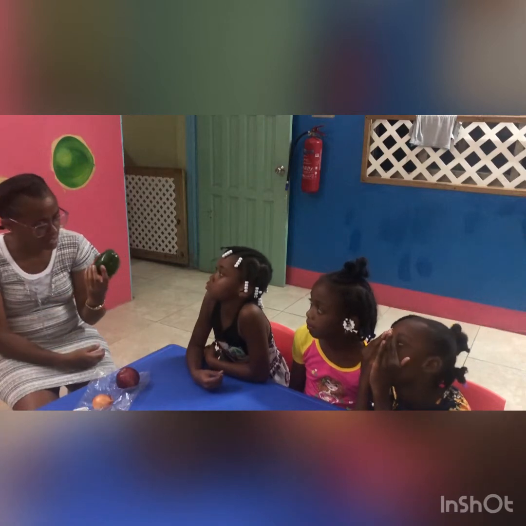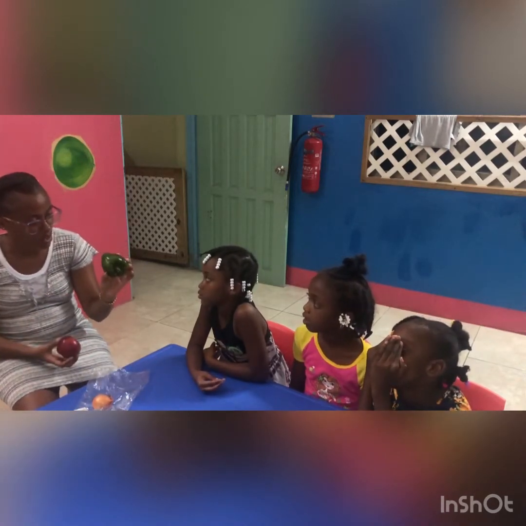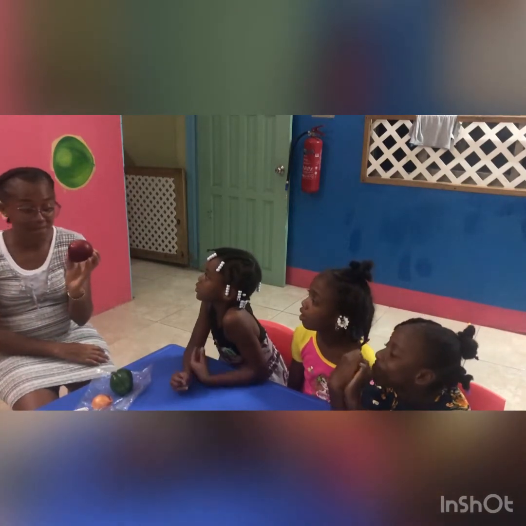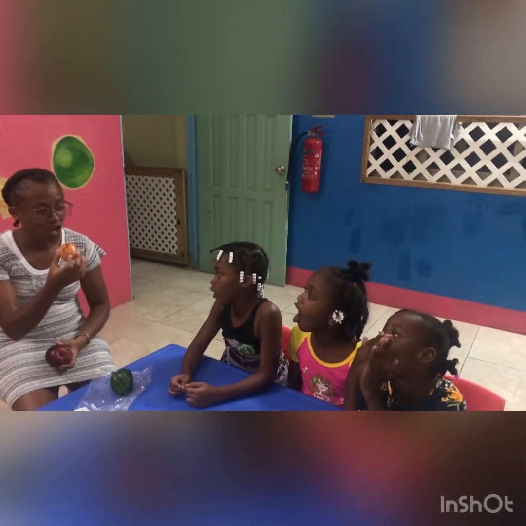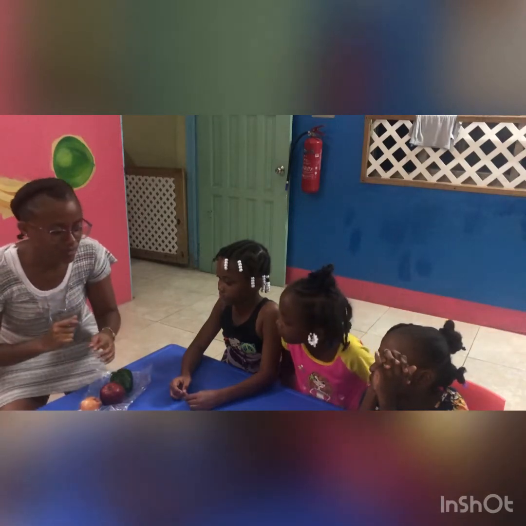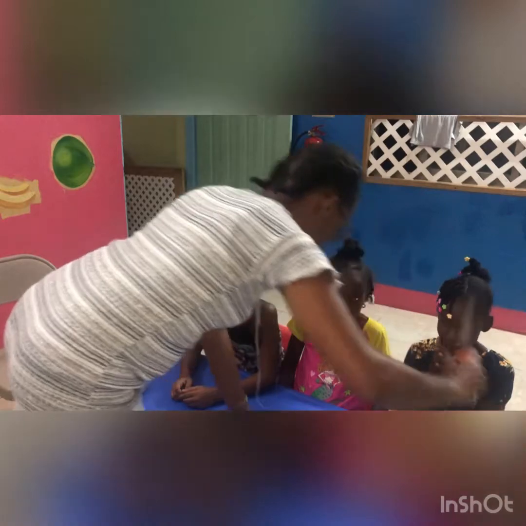Very good. And what color is this? Green. Very good. And this was mentioned in the story, right? Yes. This is an apple. And what color is the apple? Red. Very good. And this is an onion.